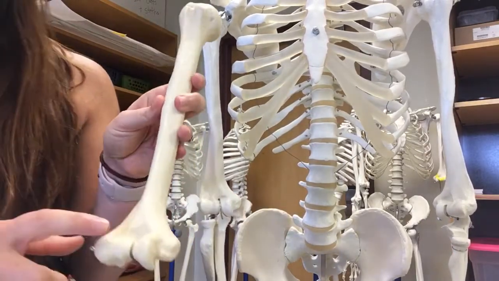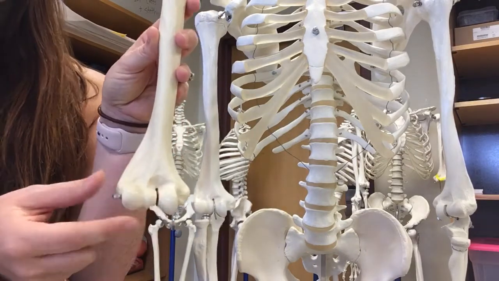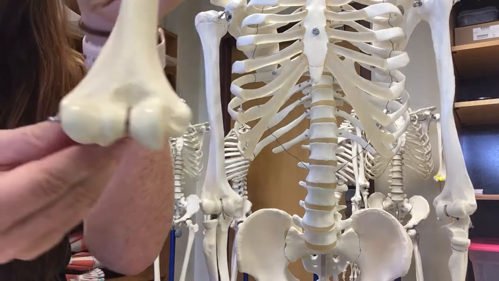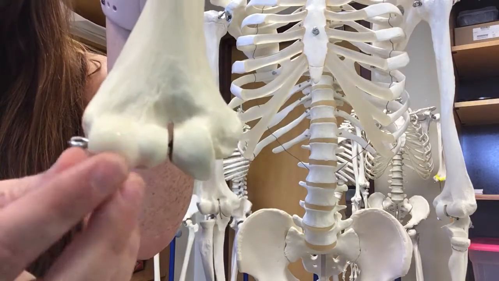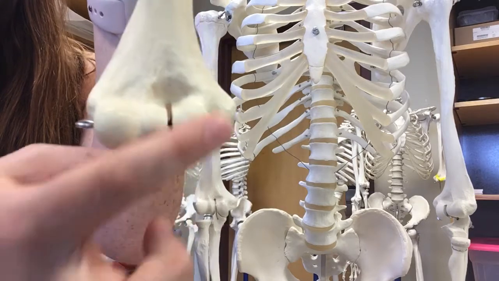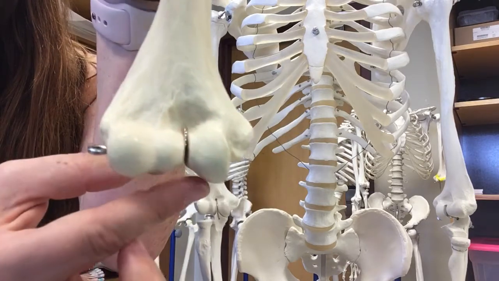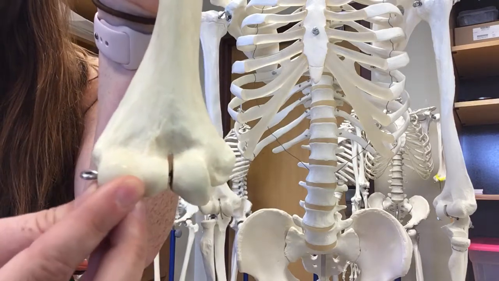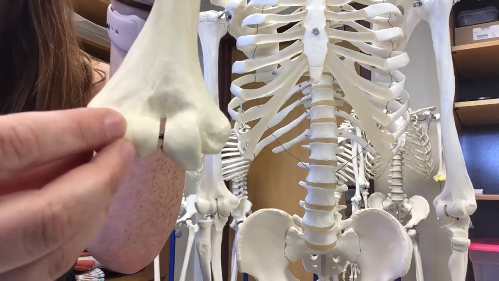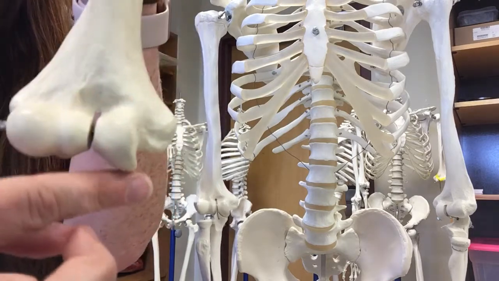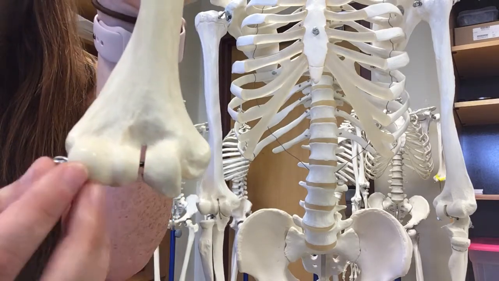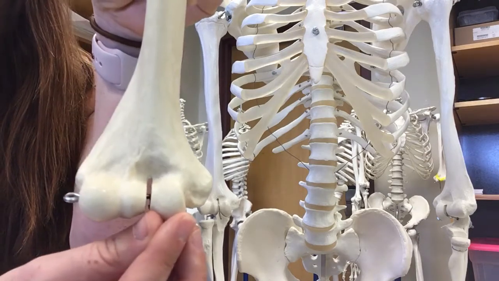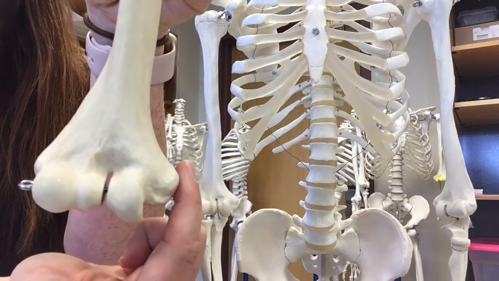You also have condyles here, so condyles are for attachment, but on the humerus, they have very special names. So let me show you really closely. You'll see one that looks like a little ball right here, and then you see one that kind of looks like a spool of thread or a pulley. This one is the trochlea. This one is the capitulum. So the capitulum is the name for the lateral condyle. The trochlea is the name for the medial condyle. Okay, so capitulum, trochlea, lateral epicondyle, medial epicondyle.